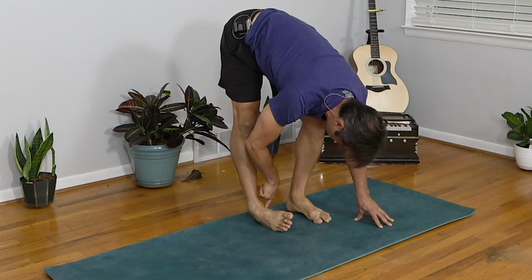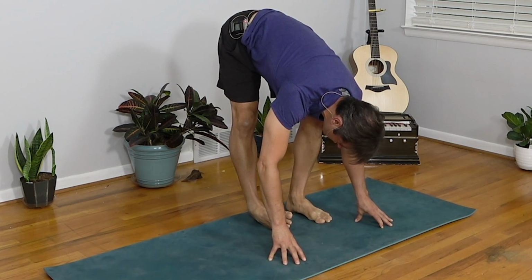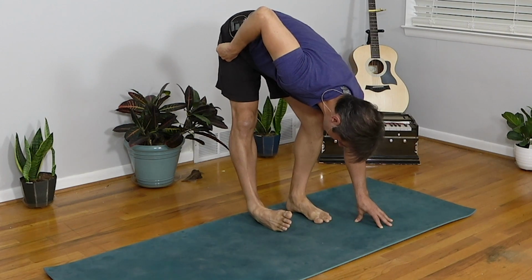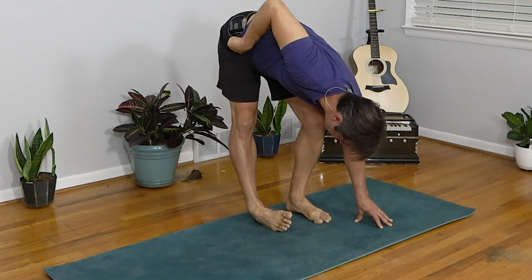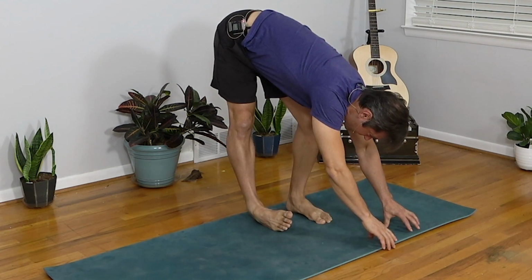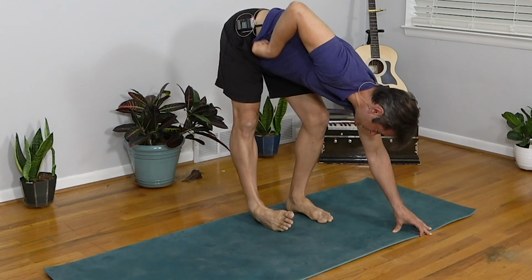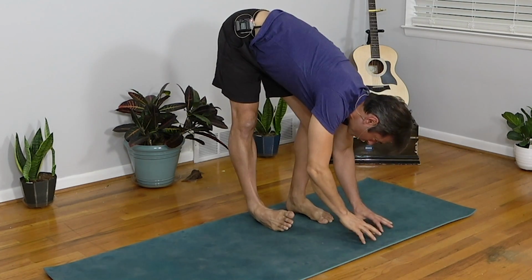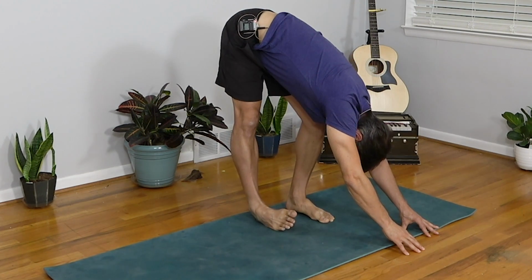Pressing into the right heel, you're going to push back on the right hip, so pushing the right glute and the right hip back, and then walk your fingers out in the direction diagonal from that right hip. So walking the hands out and take a fold here.